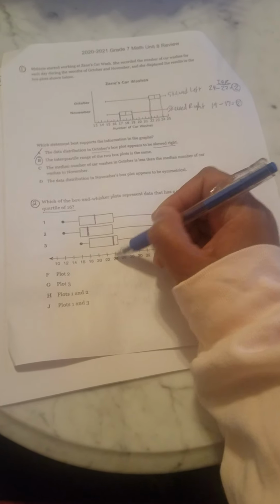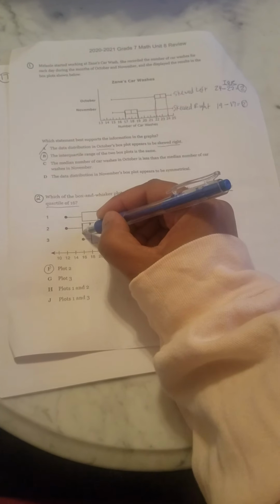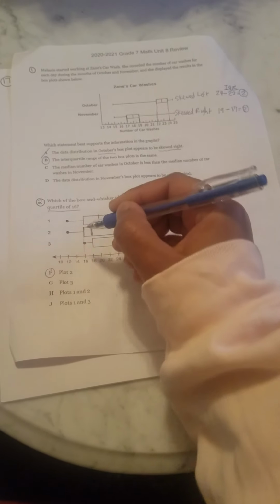So I believe the only answer that I can have is going to be plot 2. Okay, because the median is at 18. Let's just make sure that the lower quartile is at 16, which is your Q1, and it is at 16. Okay, so plot 2 would be your answer.